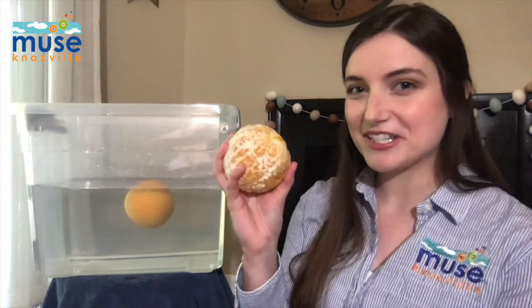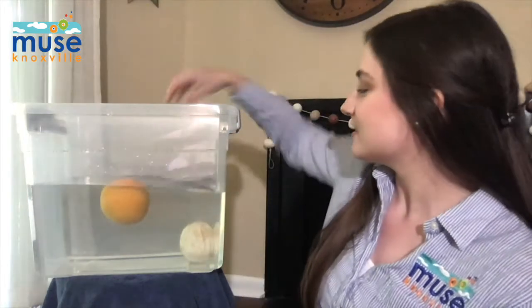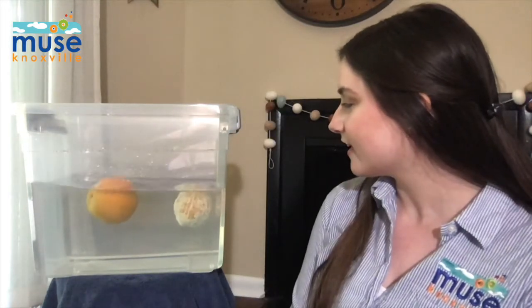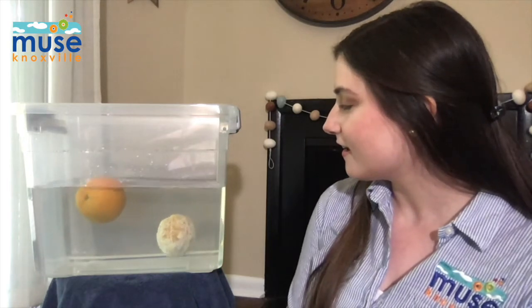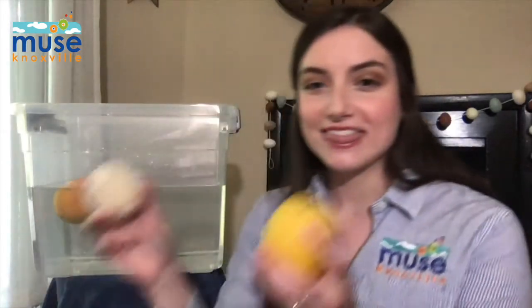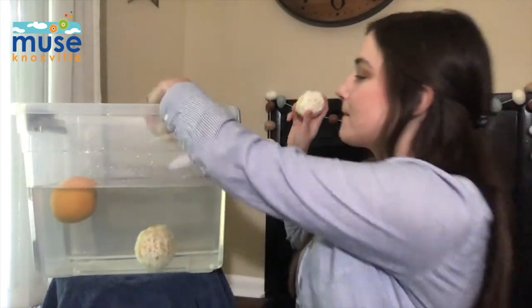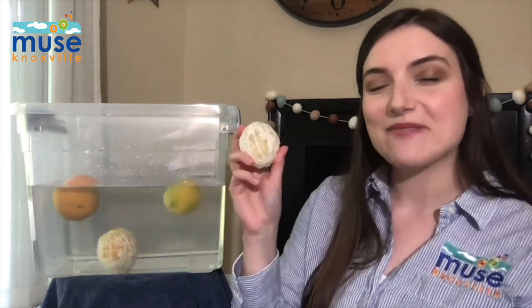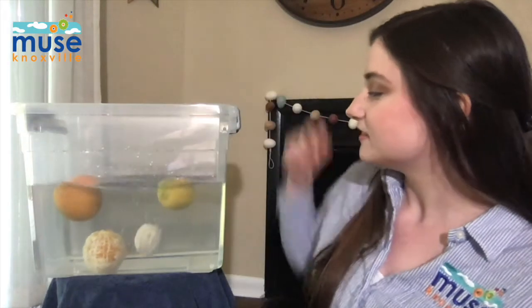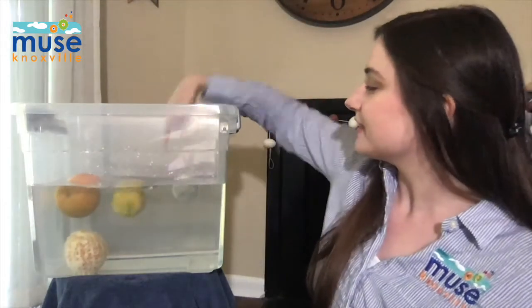Remember, my orange with a rind floats. Let's try oranges without their rind. My orange without its rind is sinking to the bottom. Next, let's try the lemons. My lemon with its rind floats on the top. Let's try my lemon without its rind. My lemon without its rind, it also floats on the surface of the water.